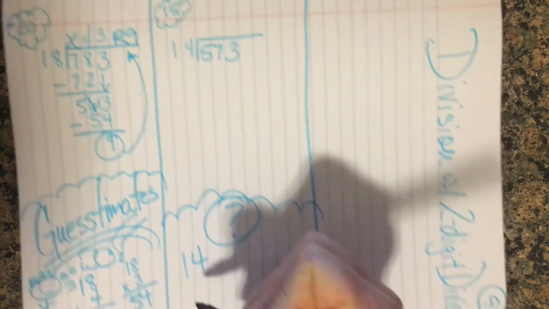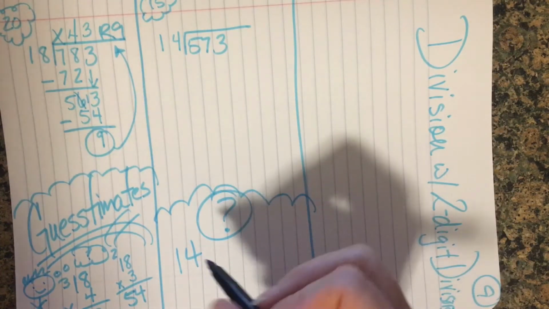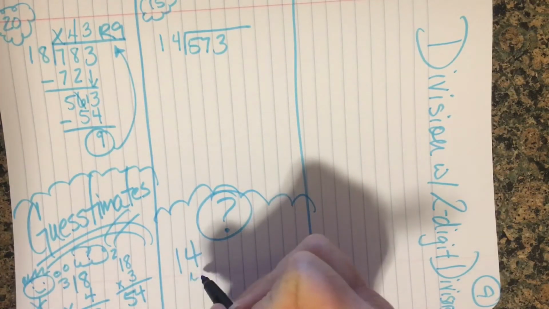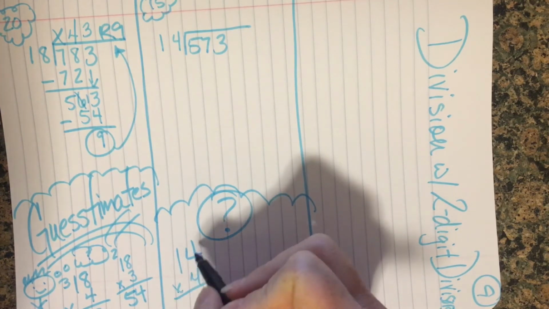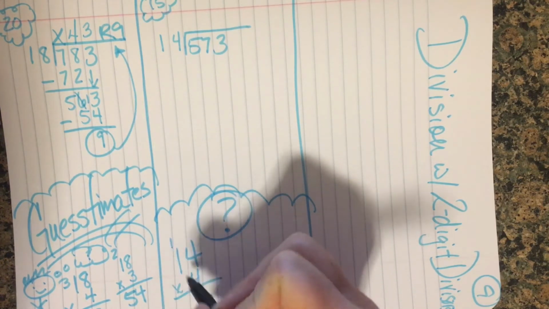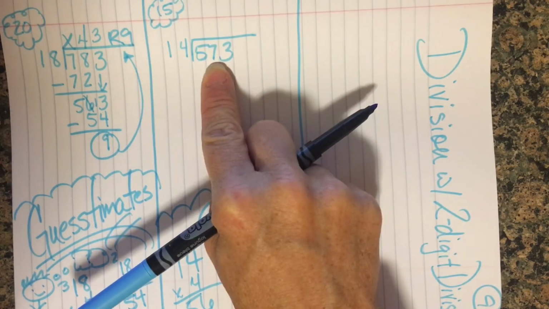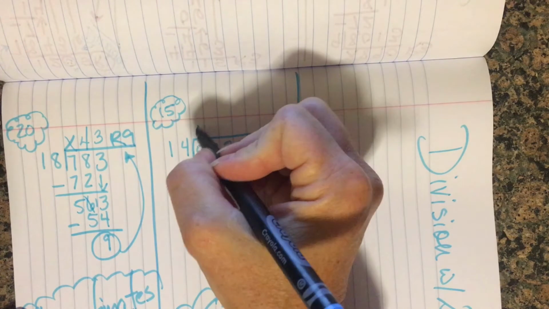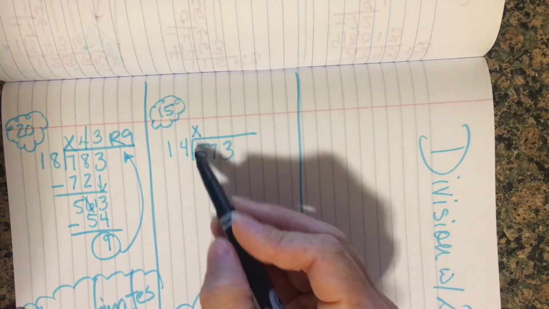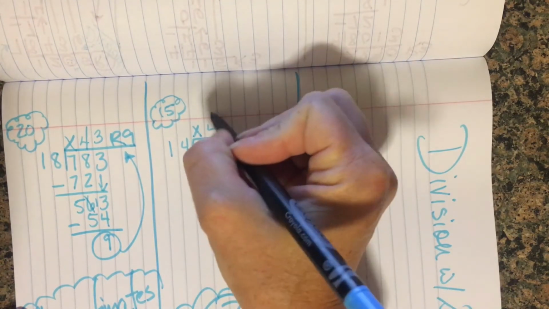So we're going to do 14 times 4 and see what that gets us. 4 times 4 is 16. 4 times 1 plus 4 is 5, so 56. What do you know? It's right next there. So we're not going to put anything in the first column because that's going to throw everything off.